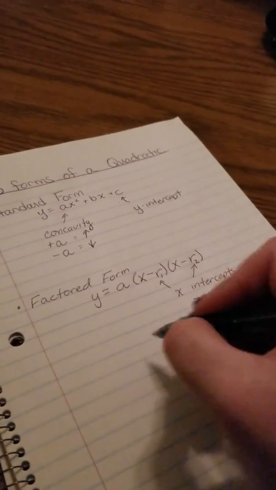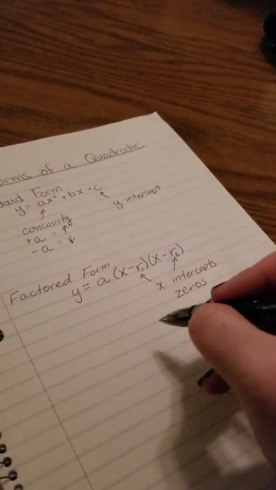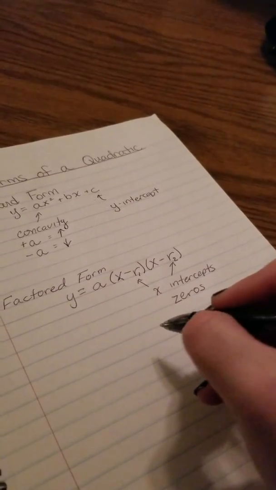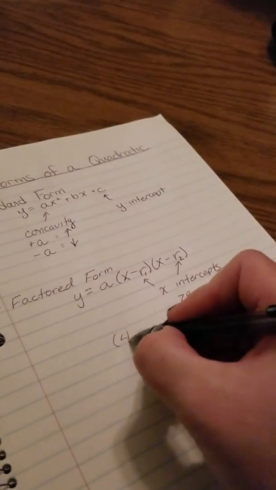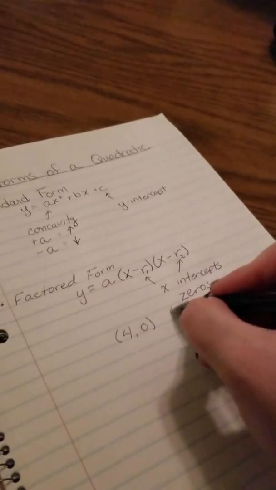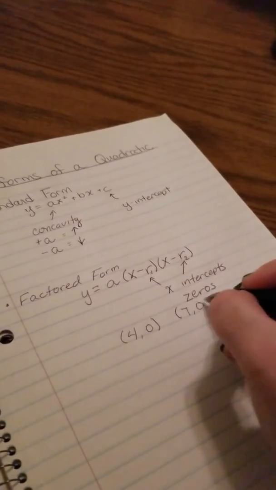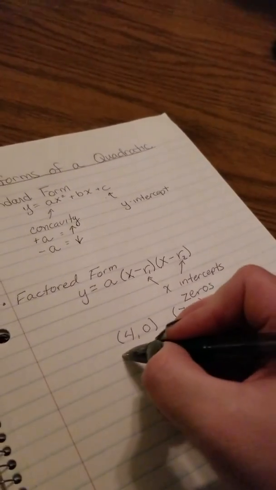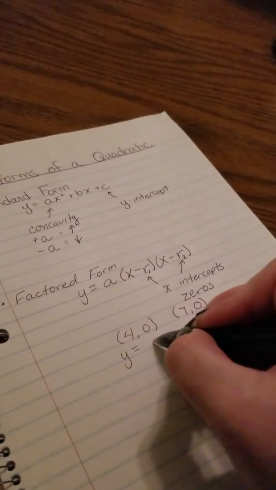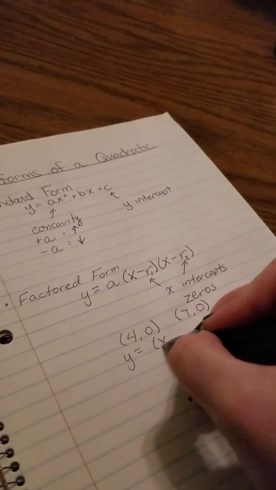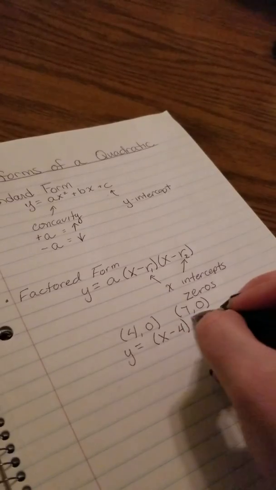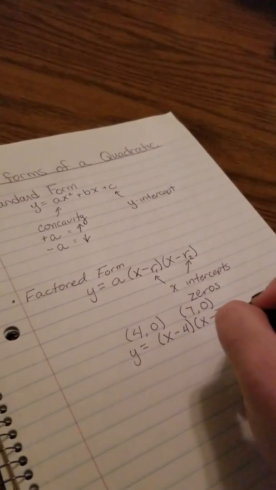So for example, if I know that the x-intercepts of a quadratic are (4, 0) and (7, 0), my factored form will be y equals (x minus 4)(x minus 7).